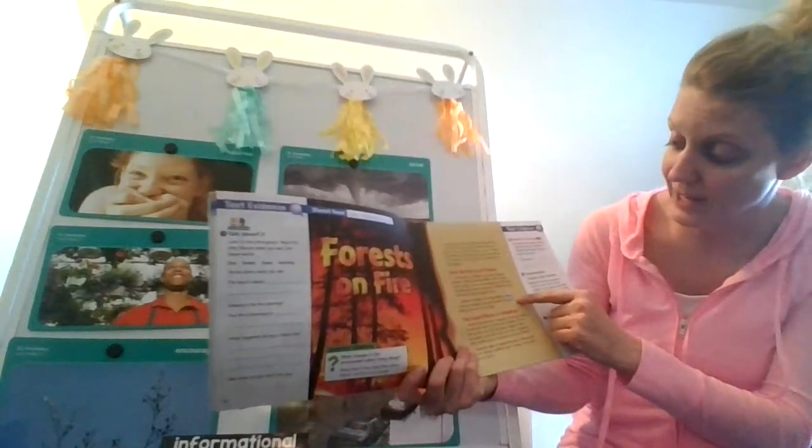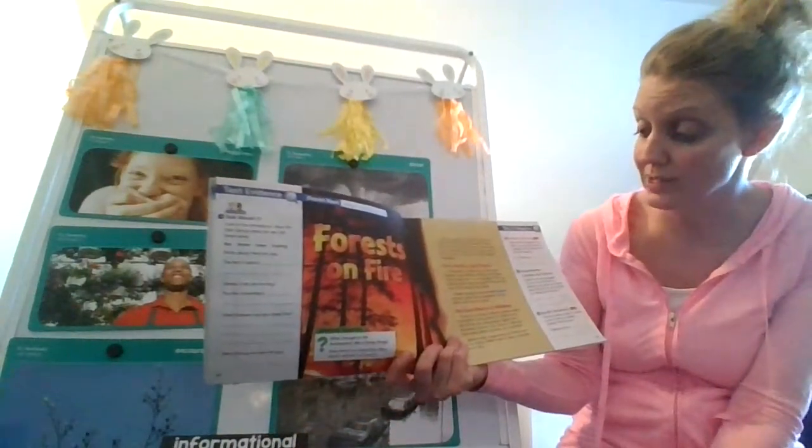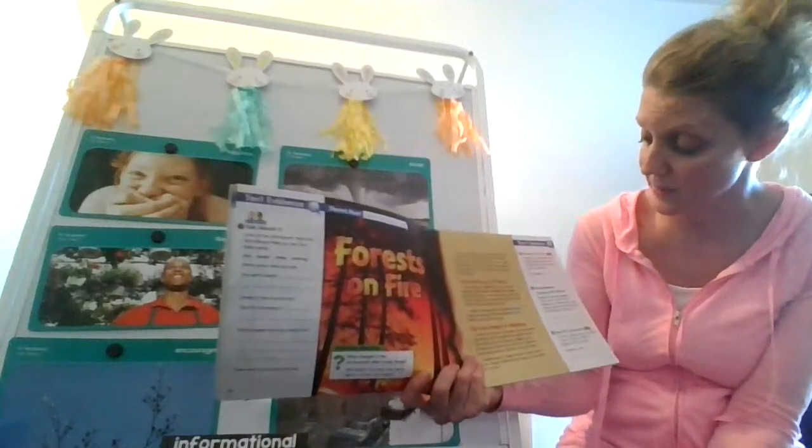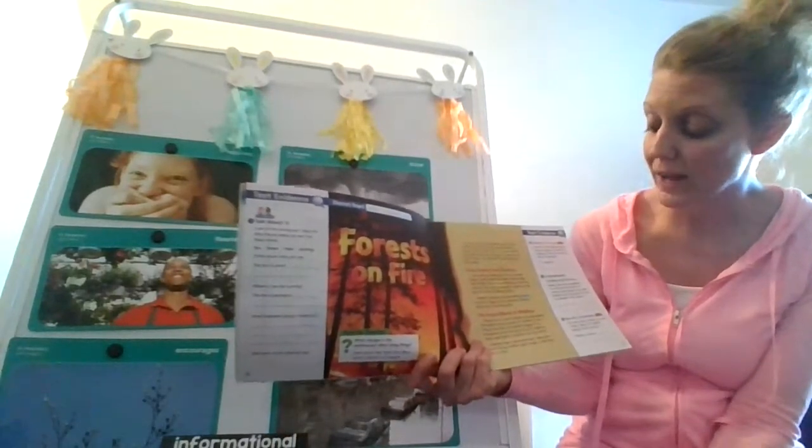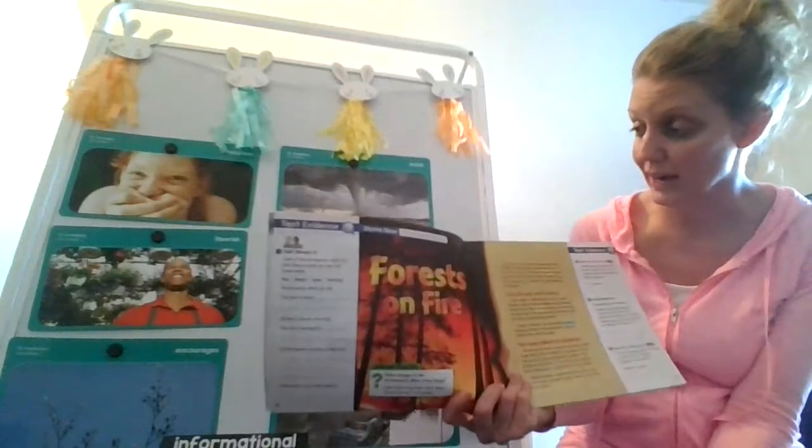However, naturally occurring wildfires produce necessary changes in the environment. Like rain, wildfires allow new life to grow.